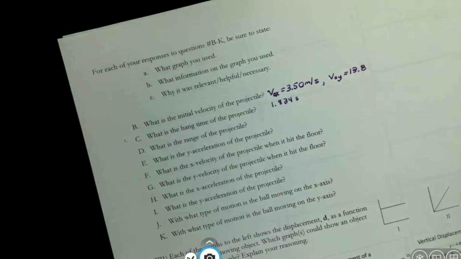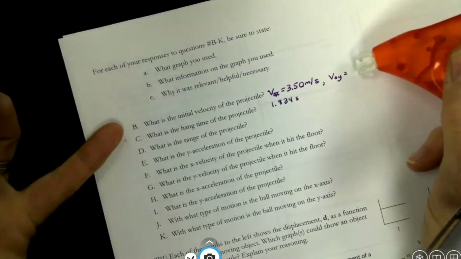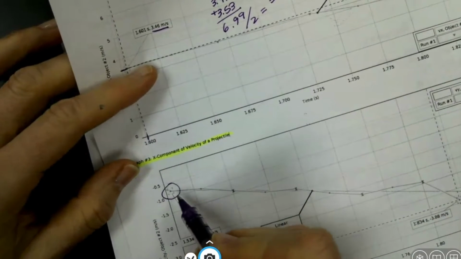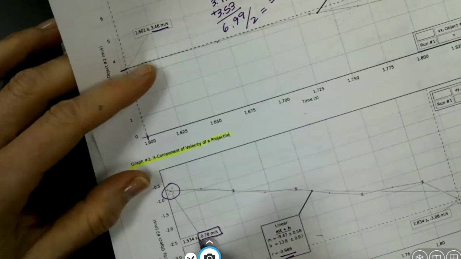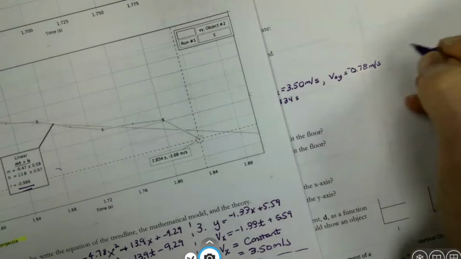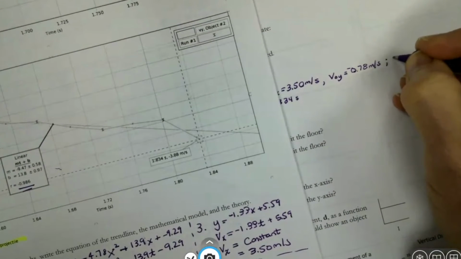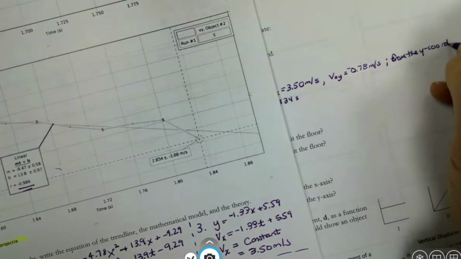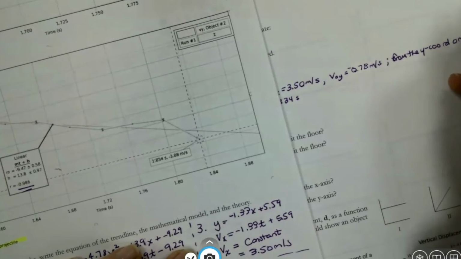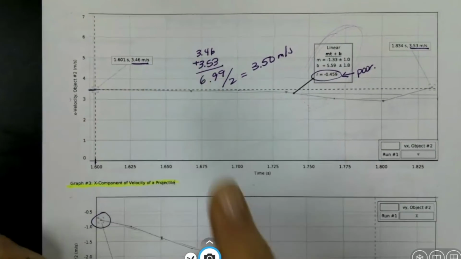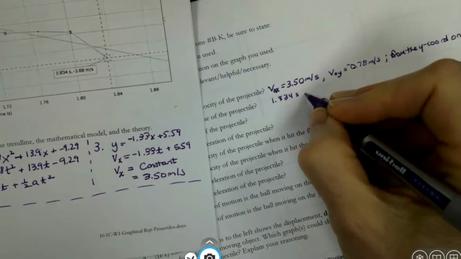I see a mistake actually. VOY is not that. If you look here, what is the initial speed? It's right here. So VOY is negative 0.78 meters per second. So where did we get this? This was from the y coordinate on graph 3 and 4. That's what we did for these. We used the y coordinates. This one is from the x coordinate.